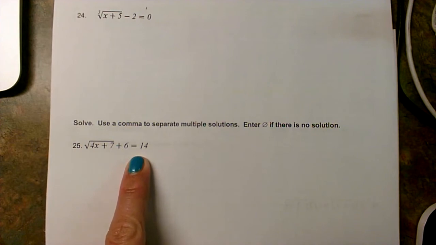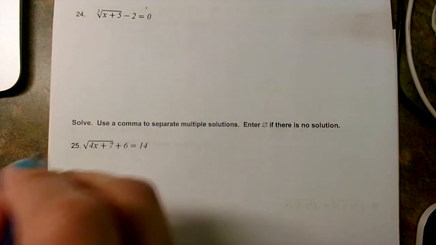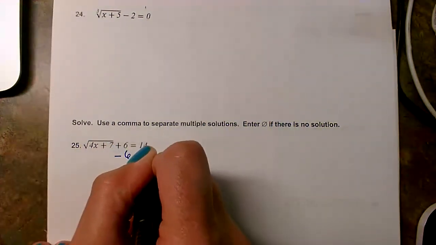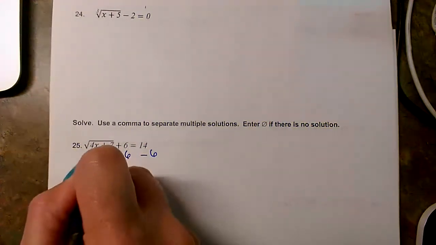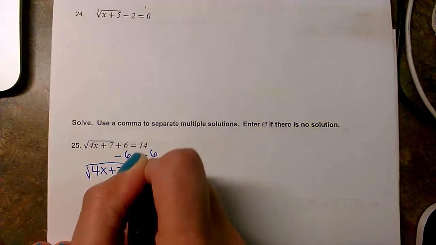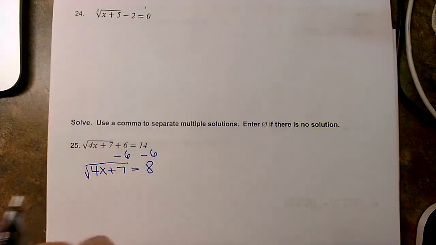Let's do 25. So what do we need to do? Again, isolate. We're going to subtract the 6. So I have a 4x plus 7. 14 minus 6, that's 8.